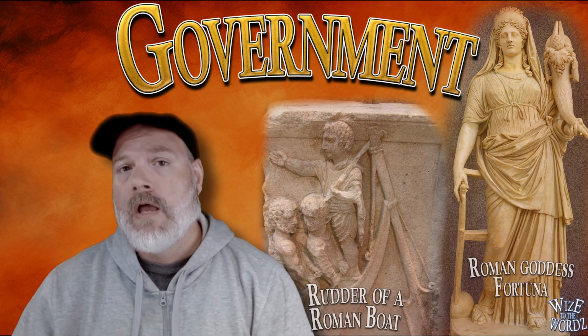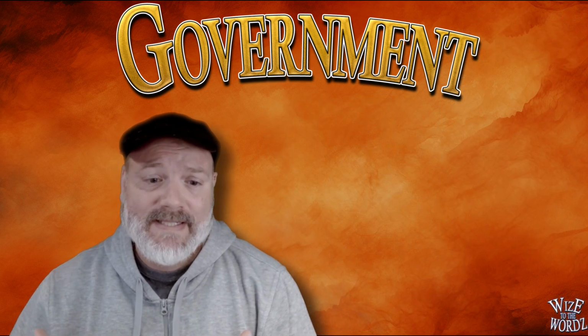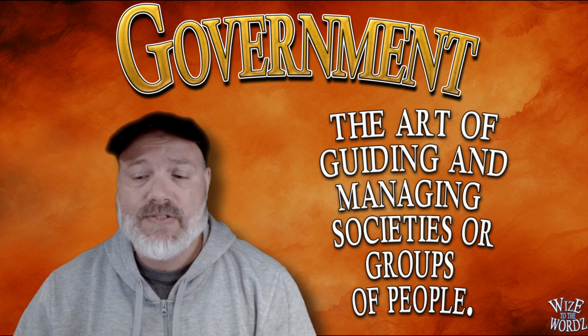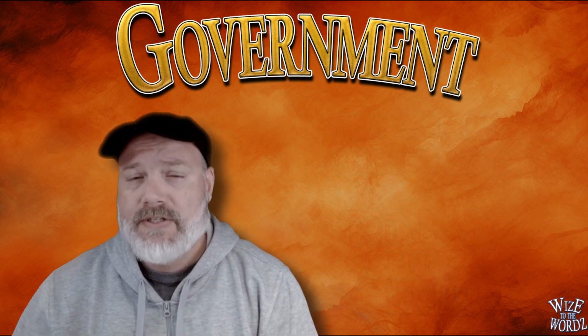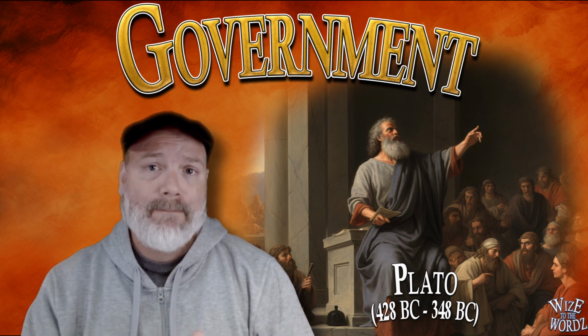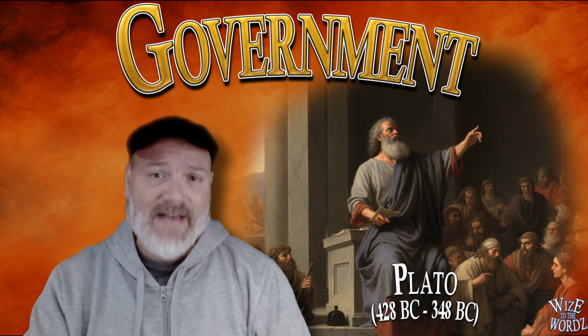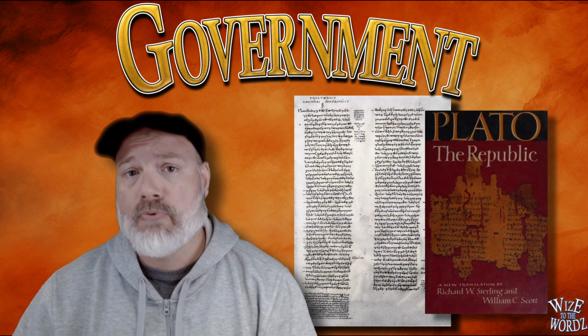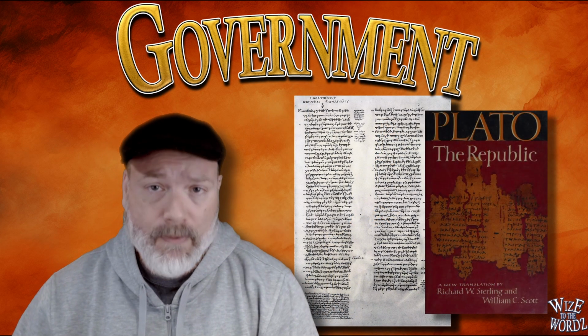Over time, the term's meaning expanded to encompass the art of guiding and managing societies or groups of people. Notably, the ancient philosopher Plato employed the metaphor of a ship of state to illustrate governing, drawing parallels between commanding a vessel and leading a nation. This concept is elaborated on in his work, The Republic.